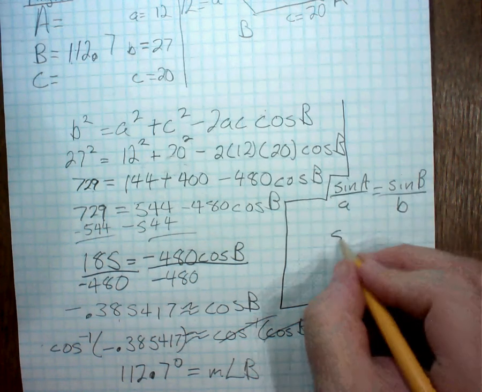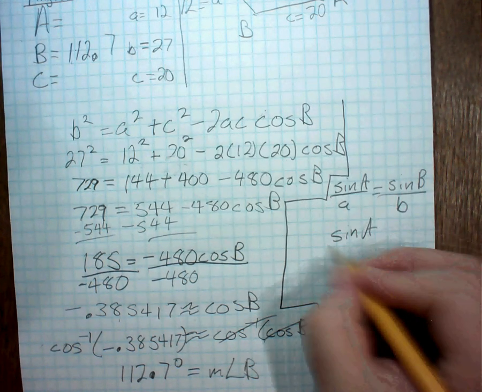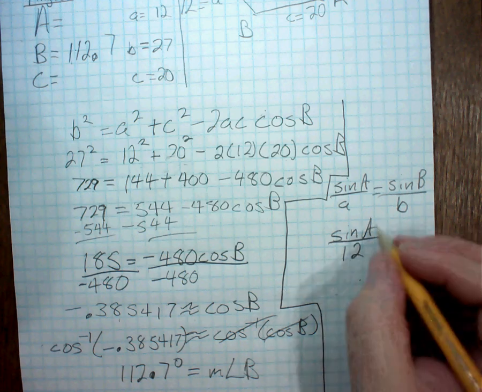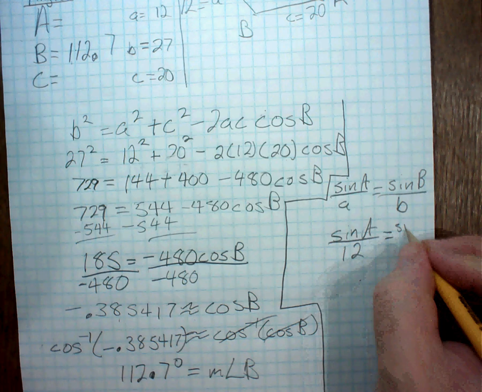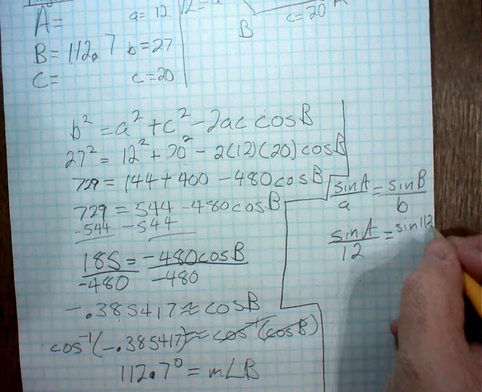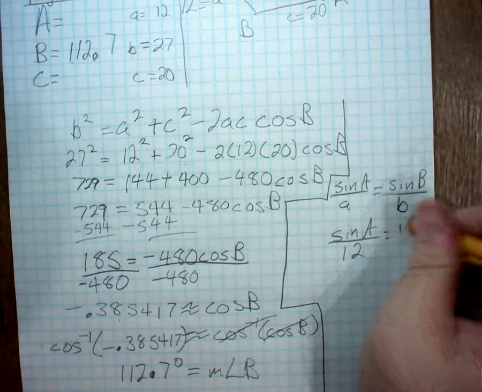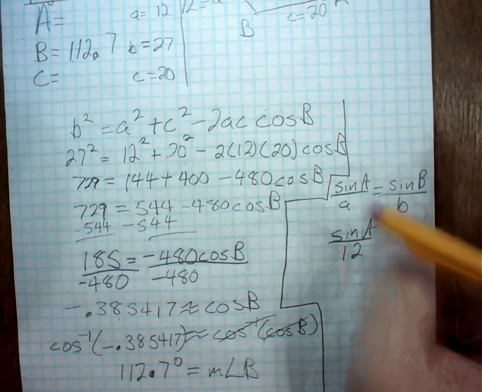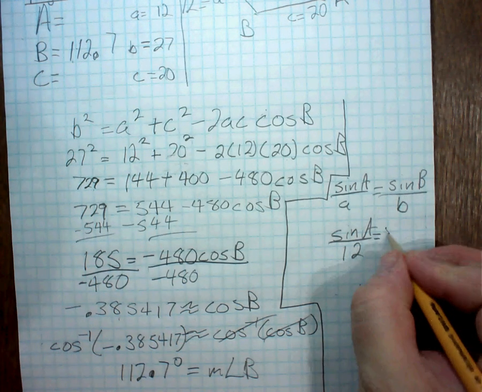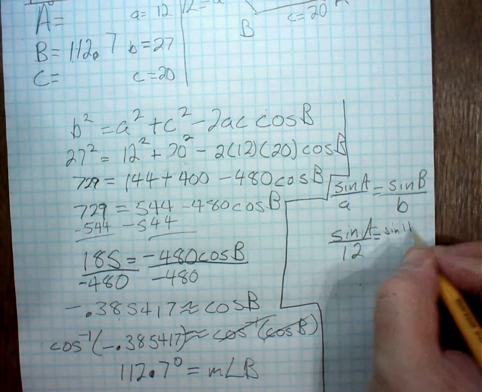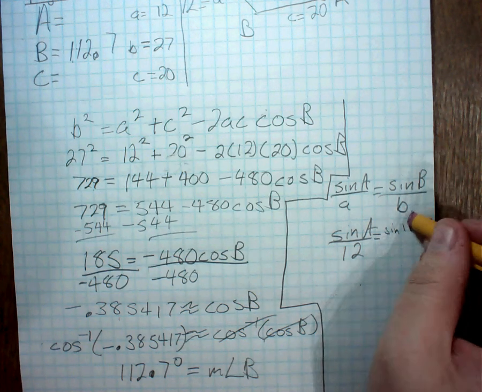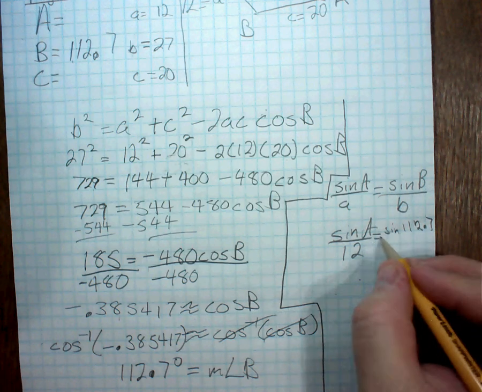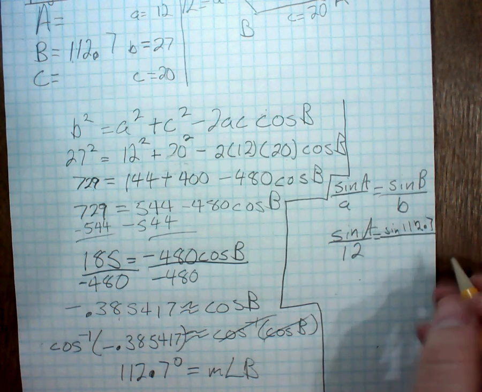So that means that sine of A over 12 is equal to sine of 112.7 all over 27.